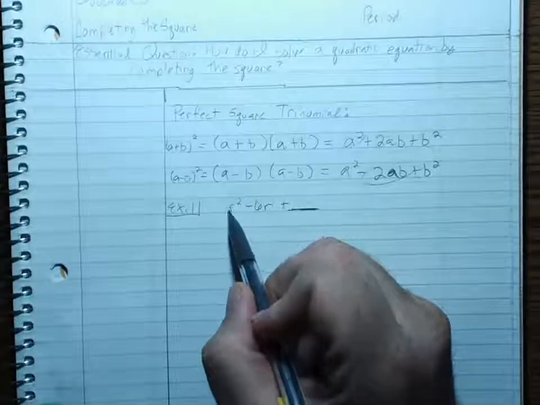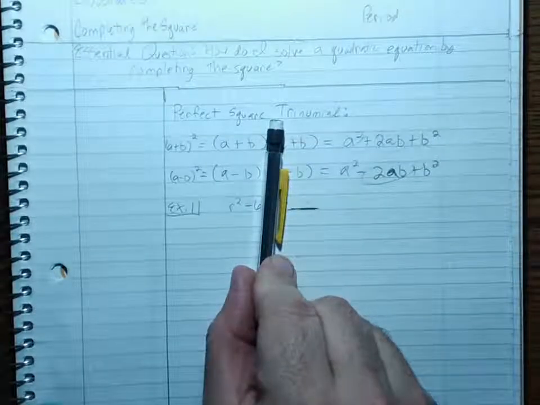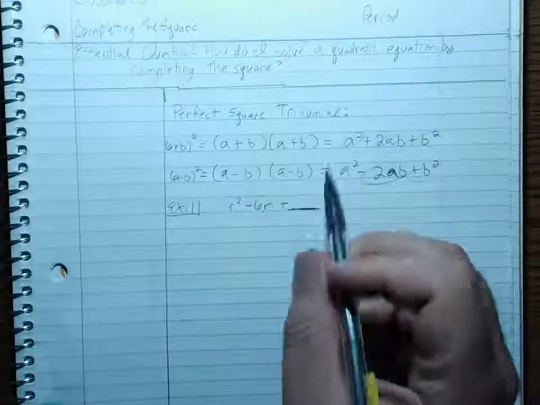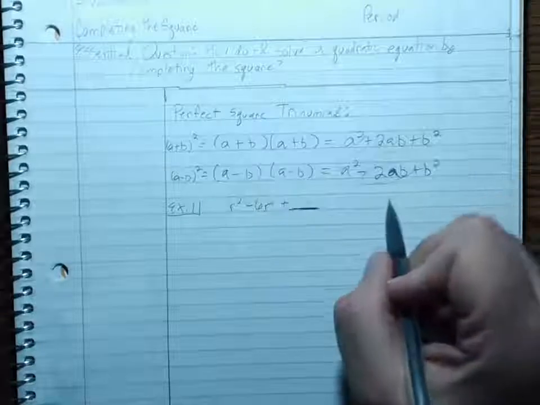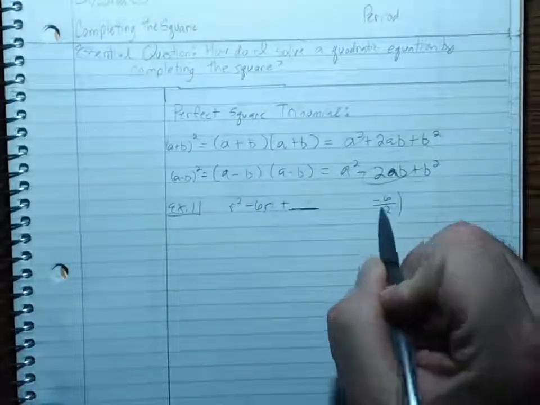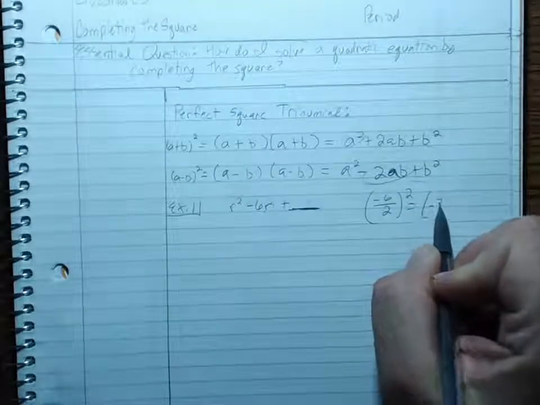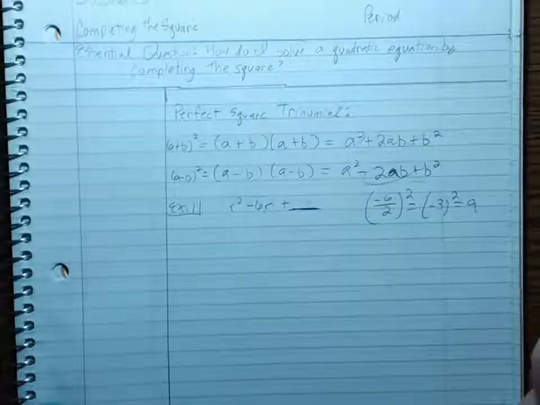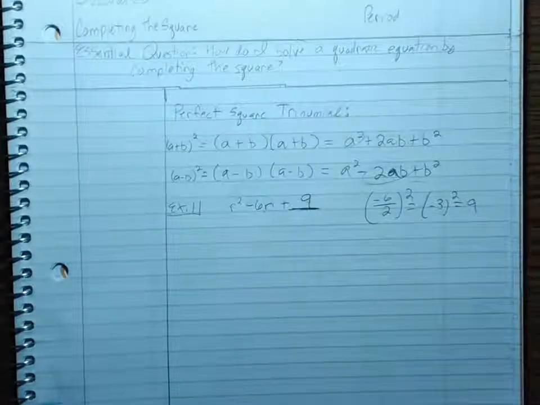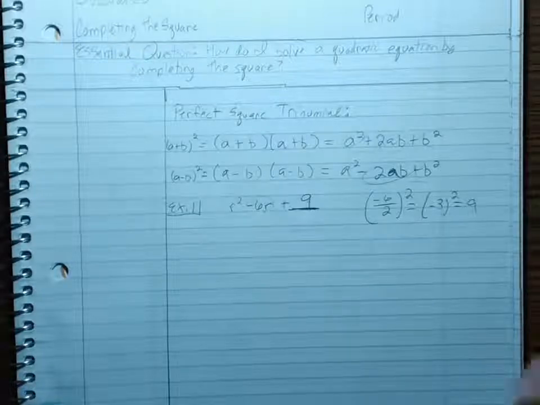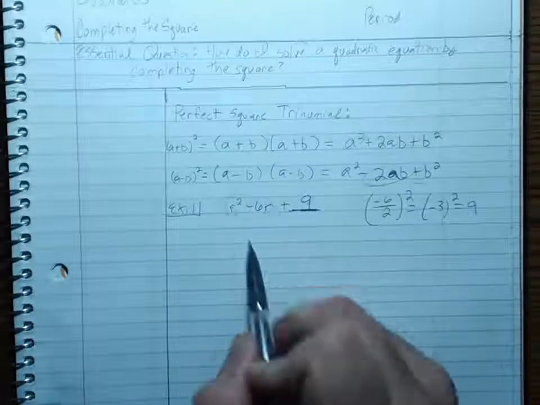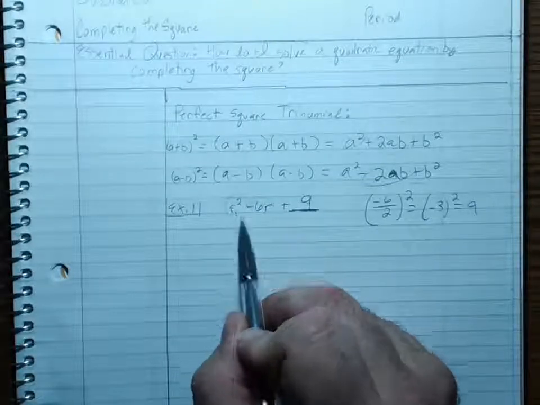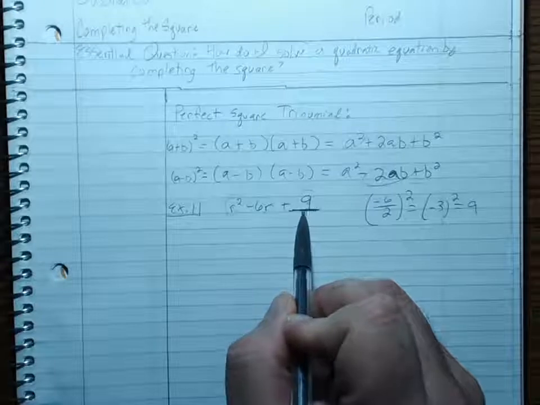Well, the square root of r squared is r. So if I get rid of this r, that means negative 6 is the result of multiplying the square root of this term by 2. So I could work it backwards. I could take negative 6, divide it by 2, and square it. That would be negative 3 squared, which is 9. So that would be completing the square. It's not a huge, difficult task. But if you'll notice, I now have a perfect square, r squared, as the beginning of my first term. I have a perfect square, 9, as my last term.